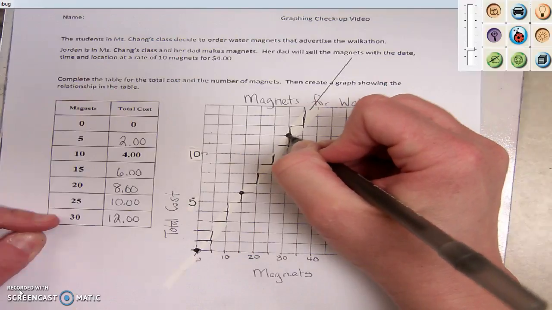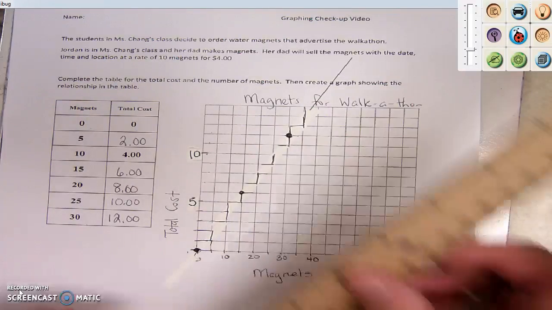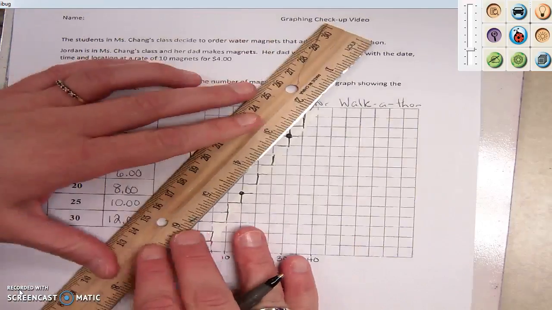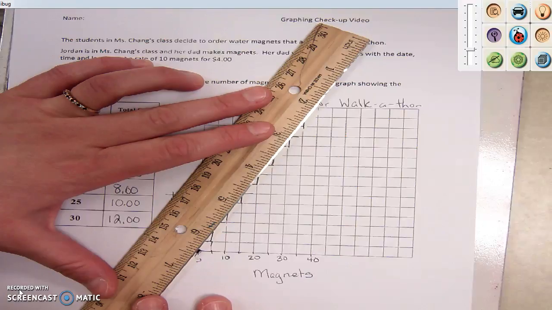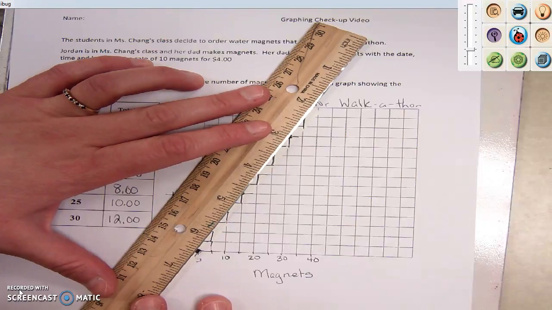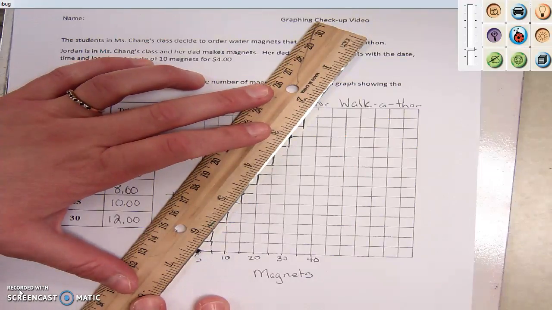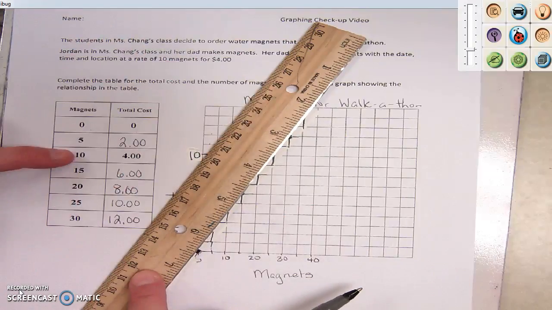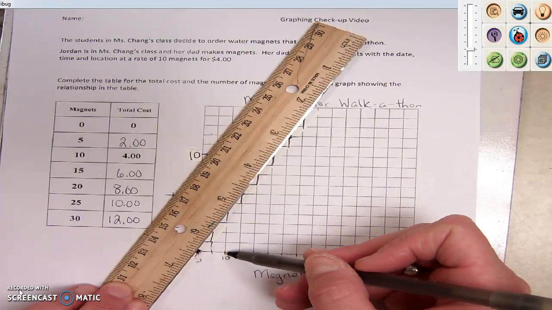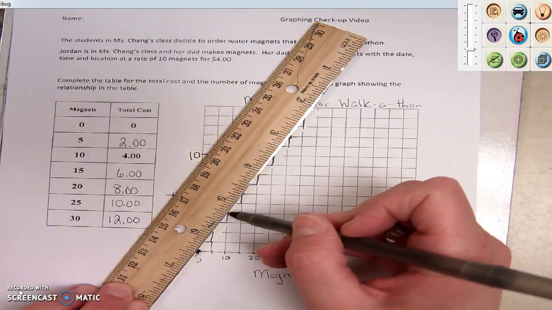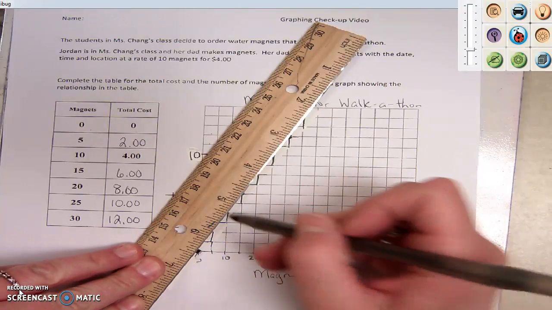So now that I have those easy to read points, I'm going to line up my ruler, and I'm going to make sure before I use my pen here that when I line it up, it will actually go through some of the other points. Like 10 is supposed to be $4. So 10 magnets, 1, 2, 3, 4. That looks like that would work.